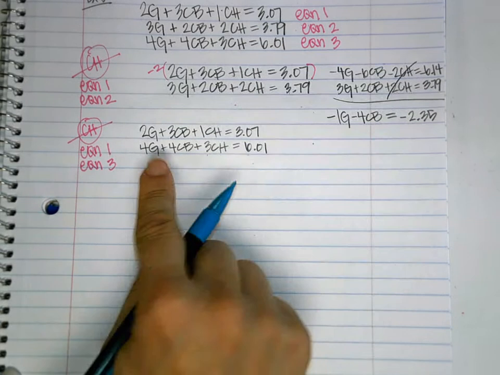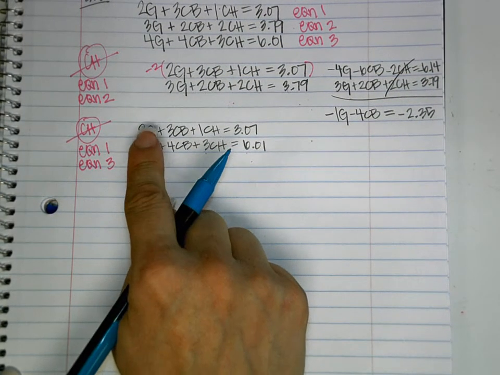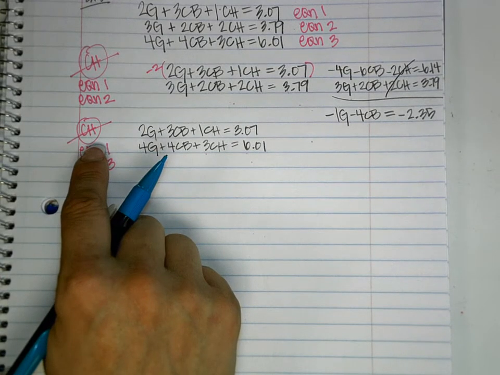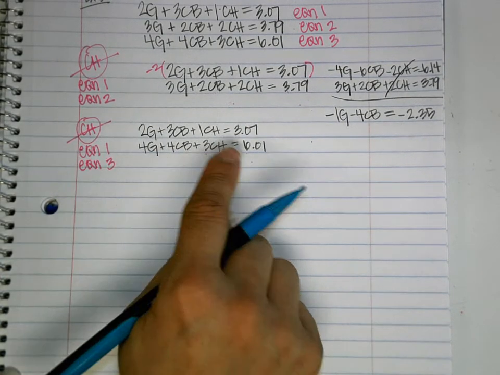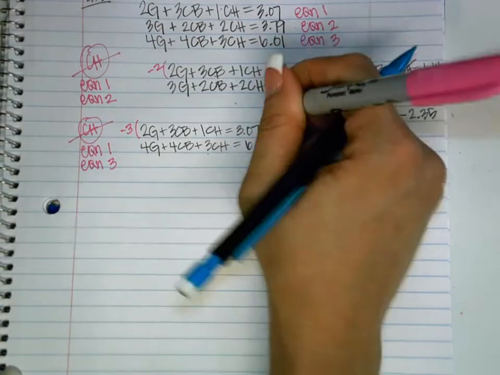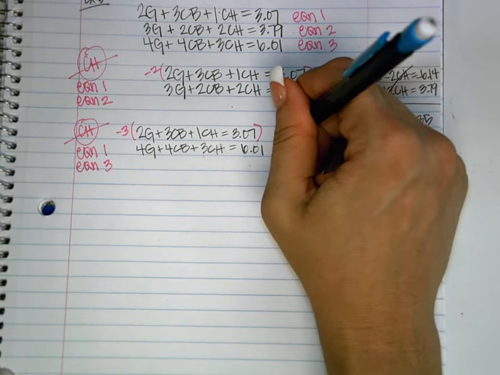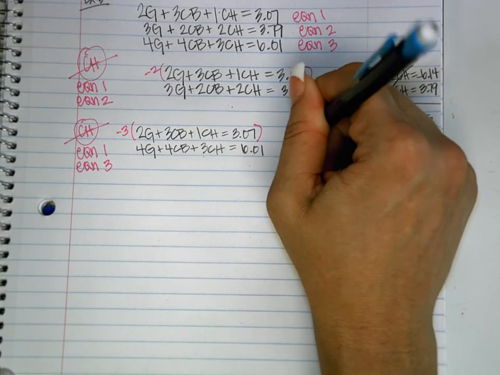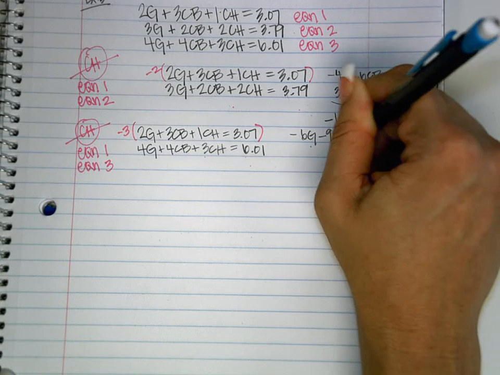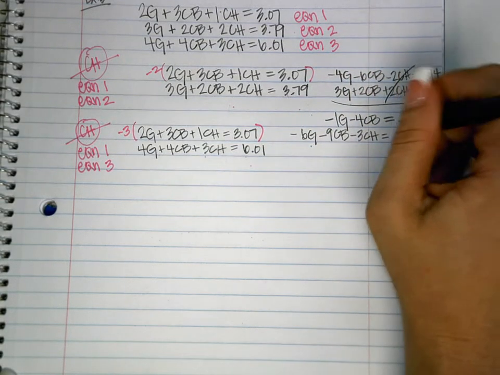Now, even though it looks like it would be easy to just multiply by -2 on this first one to cancel the G's, remember, we need to cancel out the same variable from a couple of equations. So here, we have to do the chips. Multiply the first equation through by -3. That gives you -6G minus 9CB minus 3CH equals -921.